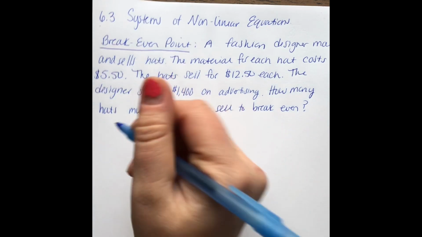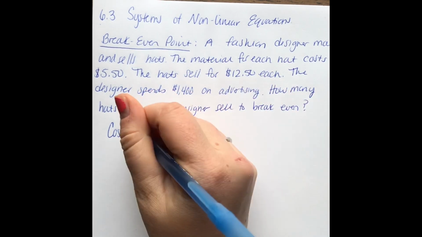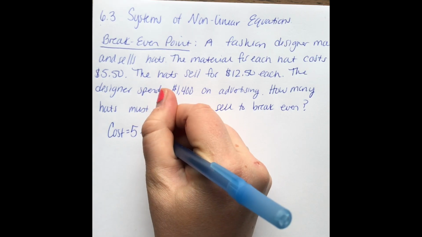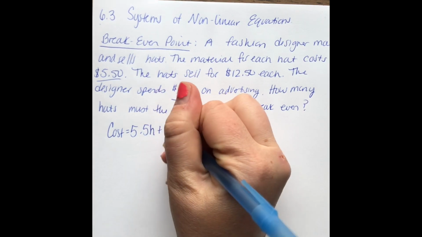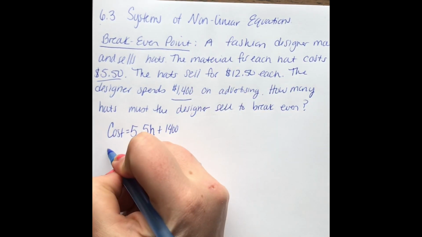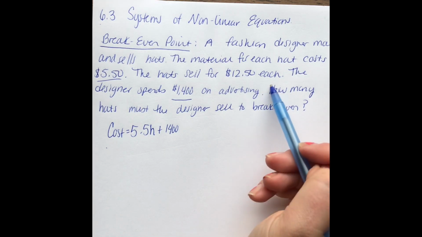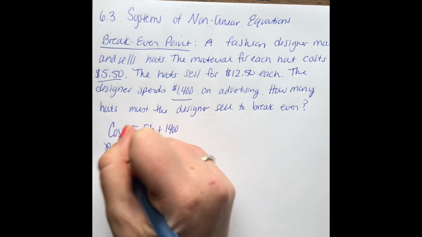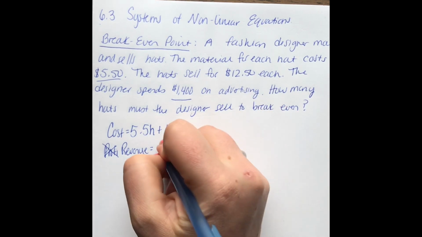So we know that it costs $5.50 per hat. Since it's the per, that is going to be our slope. And then they spent $1,400 on advertising, so plus $1,400. Since the hat sells for $12.50 each, we're taking a profit. Actually, scratch that. Revenue is the income of $12.50 per hat.